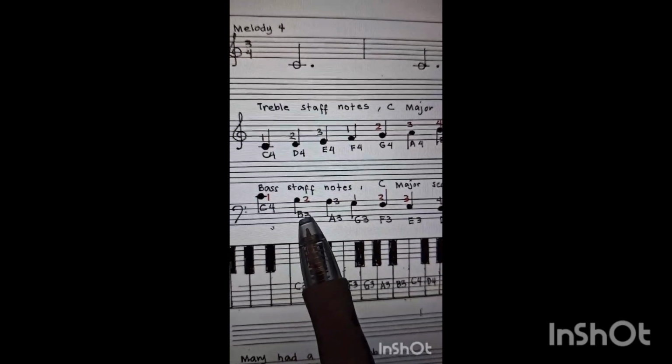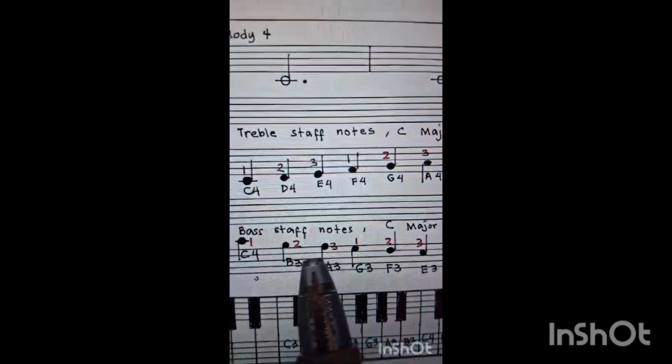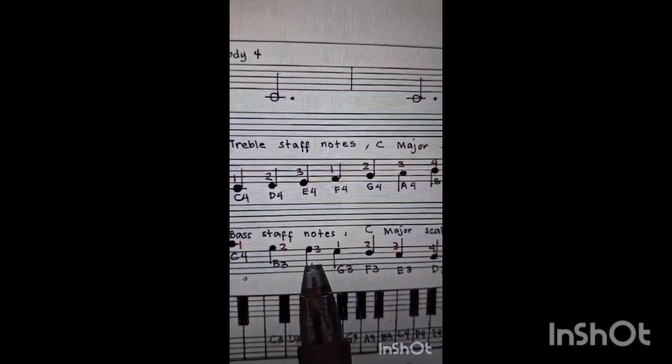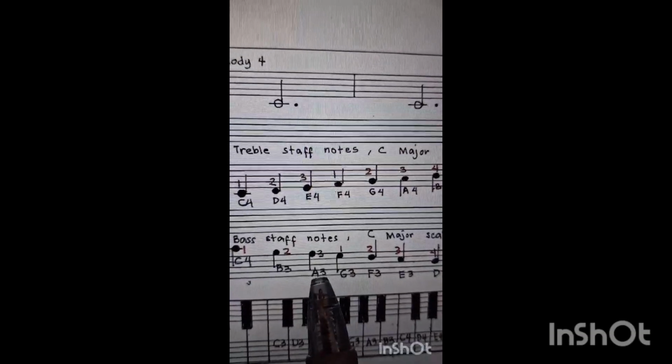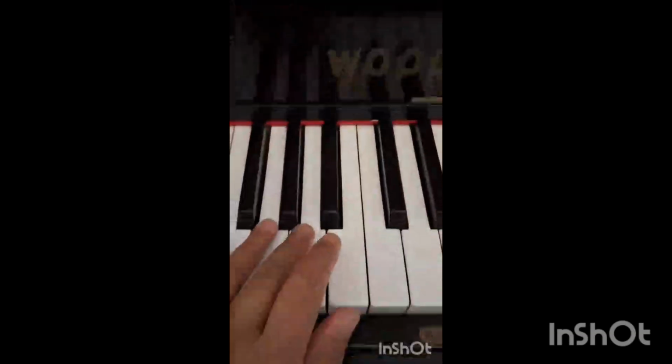So this is number 2 finger on low B or B3. Next, we play a line note because we came from a space note. The next line note is low A, played by the 3rd finger, and it's right here.